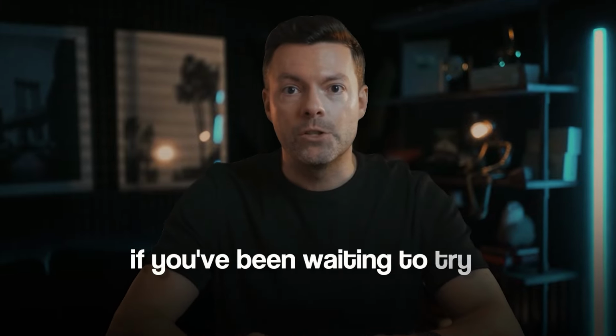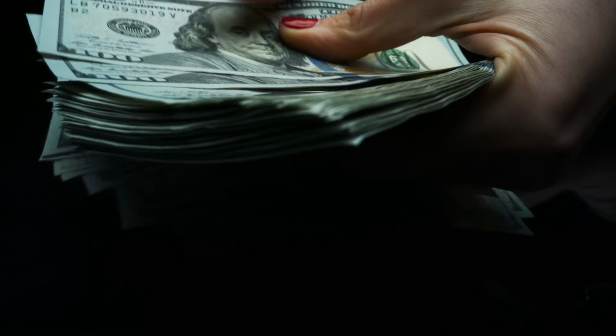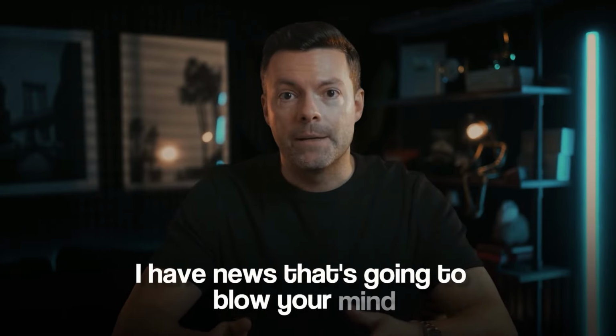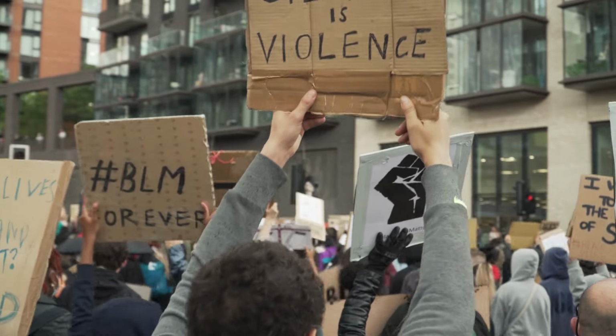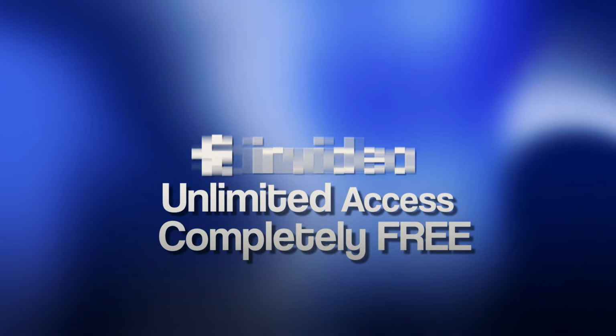If you've been waiting to try Google's most powerful image model, but thought it was too expensive or not available yet, I have news that's going to blow your mind. Nano Banana 2 just dropped today, and while the rest of the world is scrambling to get access, there's exactly one way to get unlimited access completely free for an entire year.